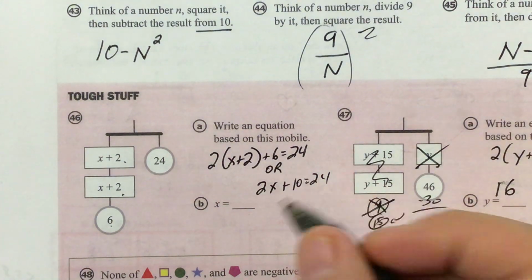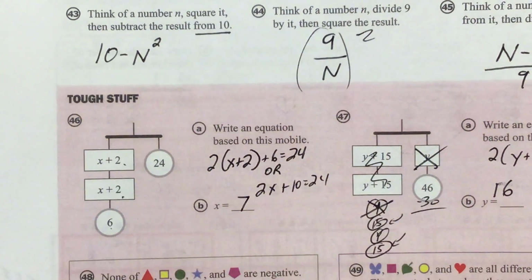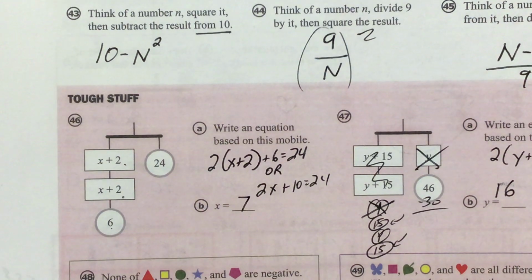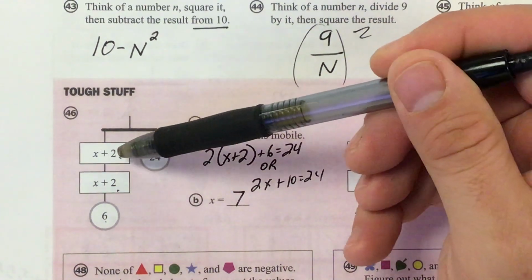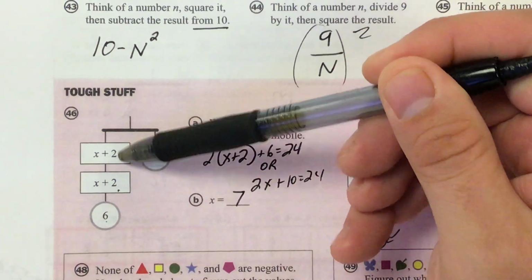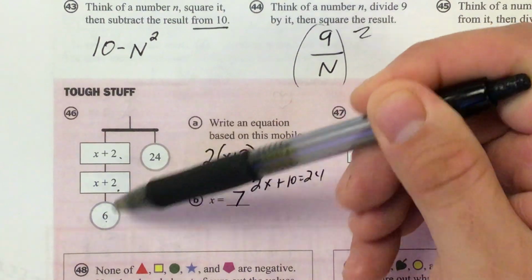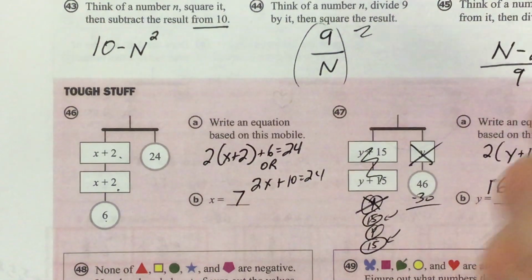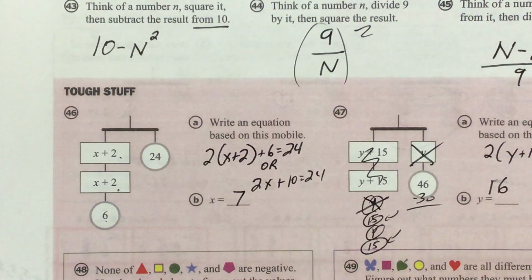Maddie, what do you got for x? I got 7. 7 is correct. I got 8. Nice job. I got 8. I got negative 2. 7 plus 2 is 9. That's 18 plus 6 is 24. I forgot about the plus 2. I got negative 6. Yeah, you did. You have to subtract the 2.